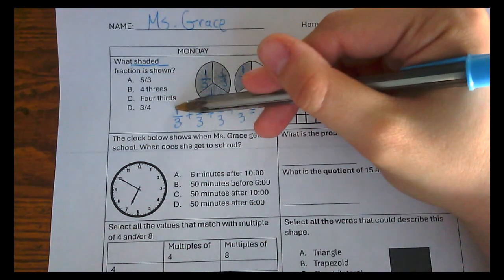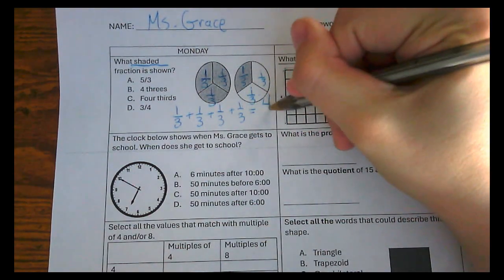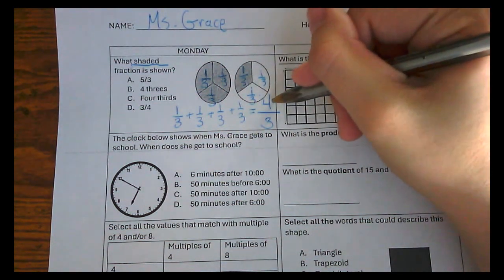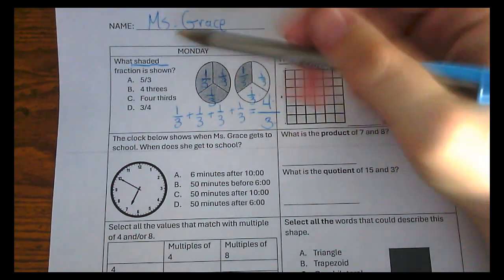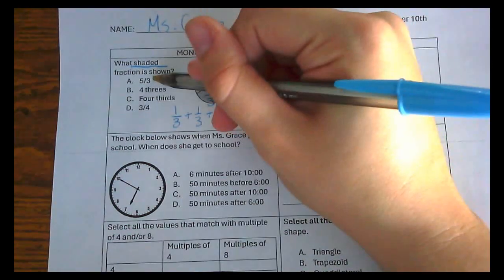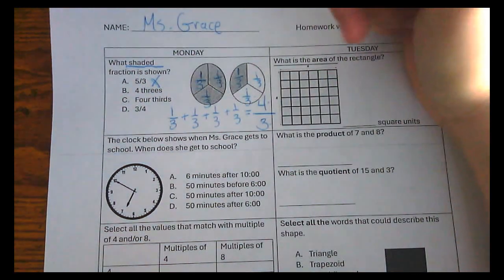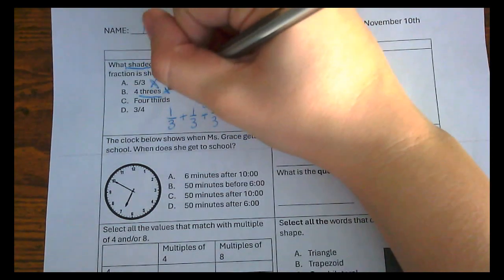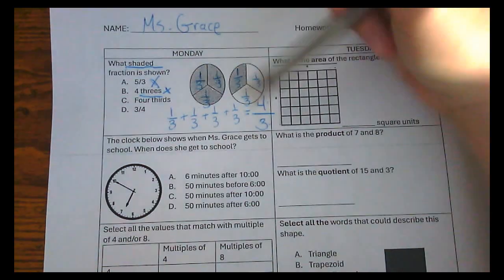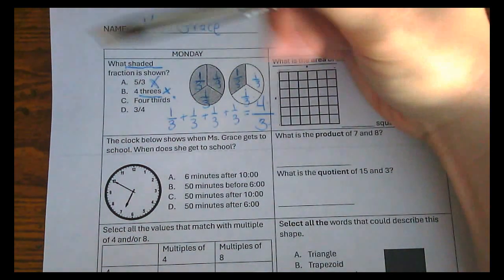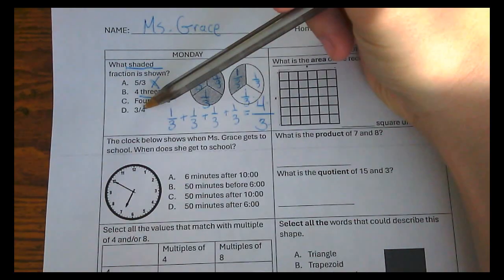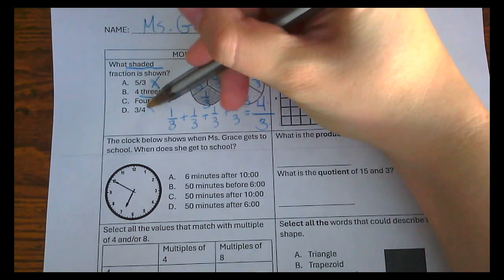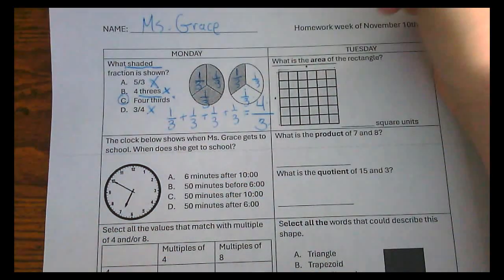Add together the numerator, 1, 2, 3, 4. Keep the denominator, the size of the piece doesn't change. Let's read that. 4/3. 5/3. This is not 5/3. 4/3. We already know that when people say threes, that's wrong. 4/3. That could be it. It's the word form. 3/4. Nope, this is not cut into fourths, it's cut into thirds, okay? So no, that's not gonna work. C was our best answer.